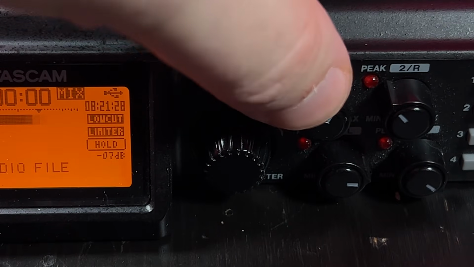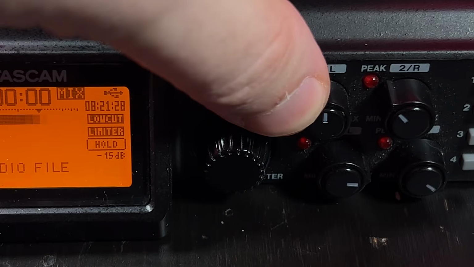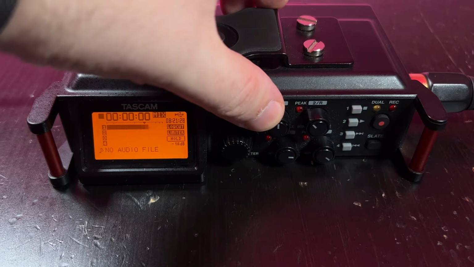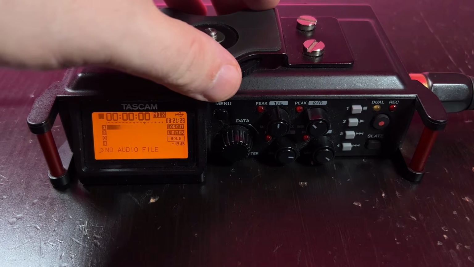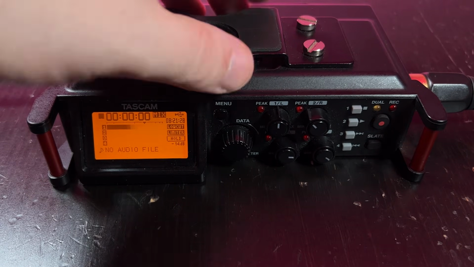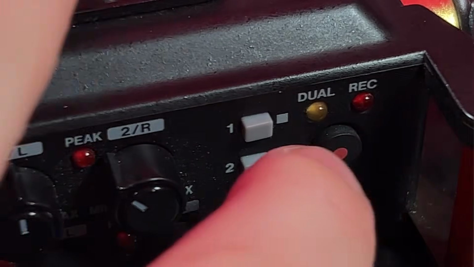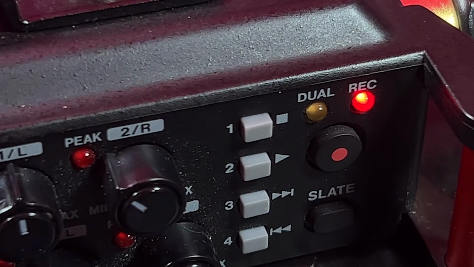Adjust the gain knob for the microphone until you get a proper recording level. You want to ensure that this level is not too loud or too soft. Aim for a recording level around the -6 and -3 dB range. When you're ready to record, click on the red record button.